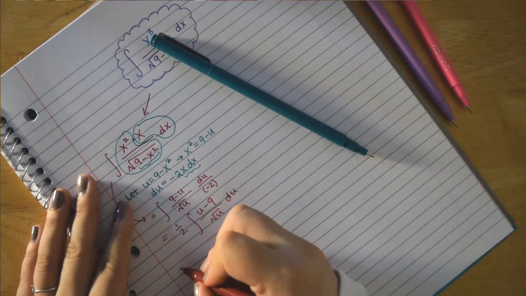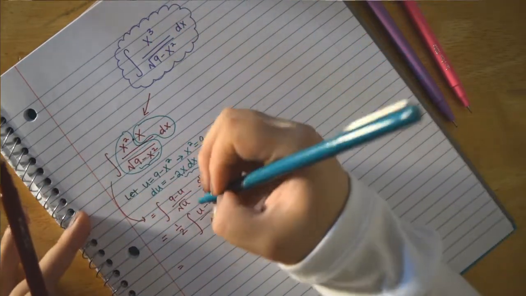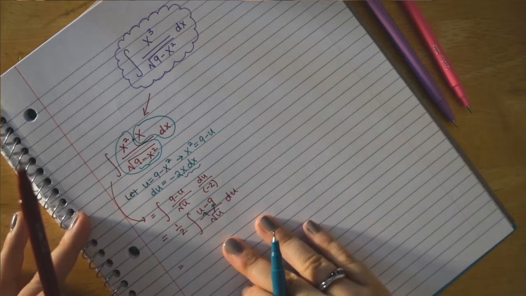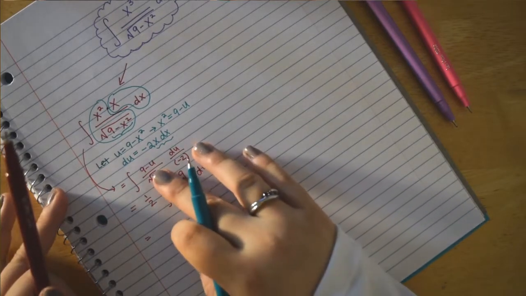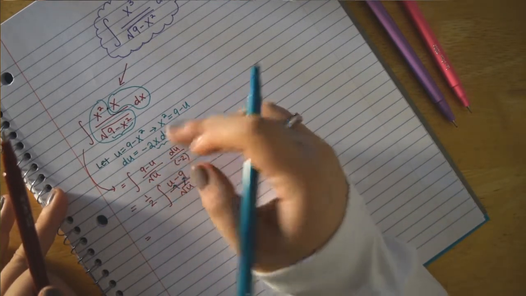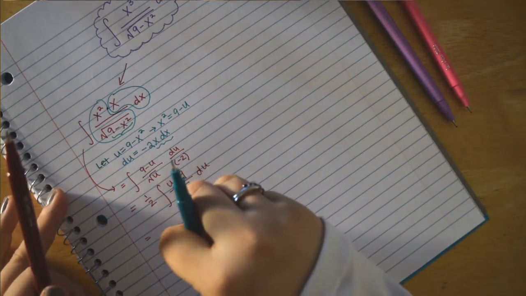And then we can distribute this square root of u on the bottom here and here, and it only works if we have it in this order, where we have the something minus something on the top, and the bottom thing is 1 unit or 1 term.